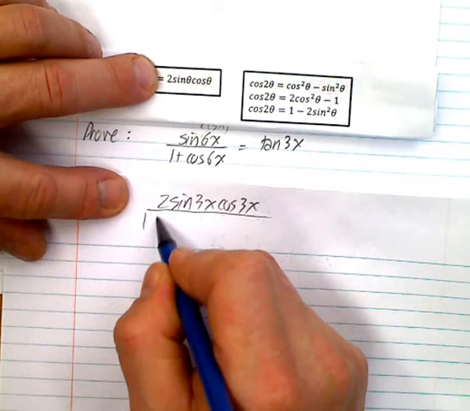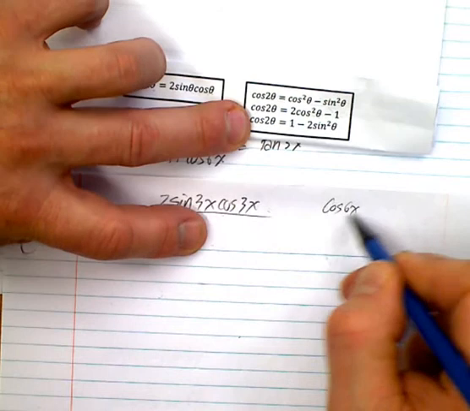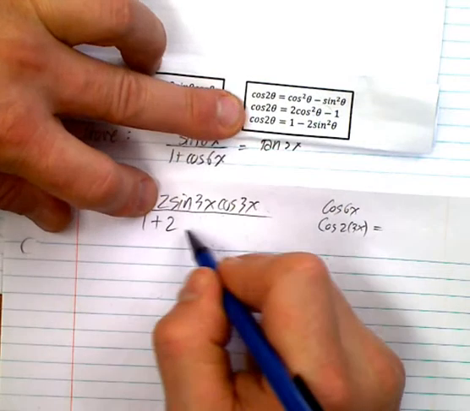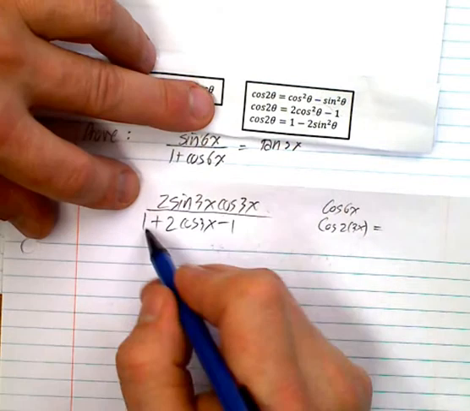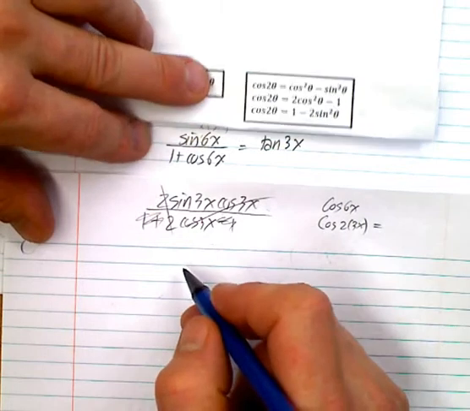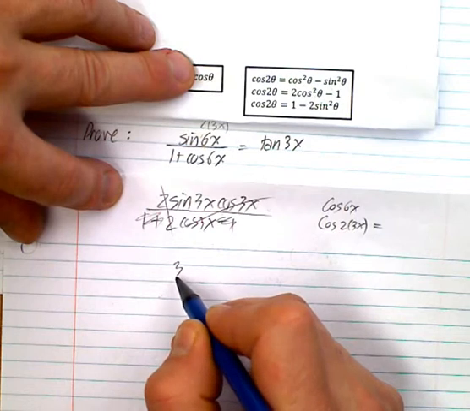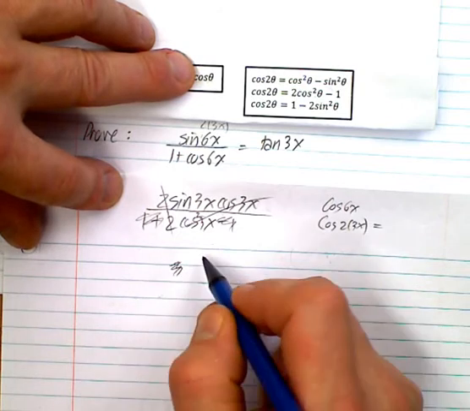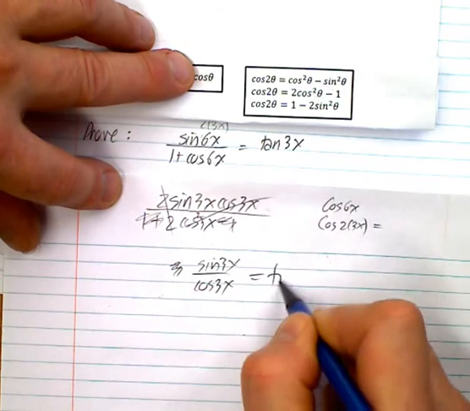So let's just try it. So 1 plus cos 6x is the same as saying cos of 2 times 3x. So that's going to be 2 cos squared 3x minus 1. And sure enough, look, the 1s cancel, right? The 2s cancel. The cos 3x cancels. And you end up with sine 3x over a cos 3x, which gives you a tan 3x, and you're done.